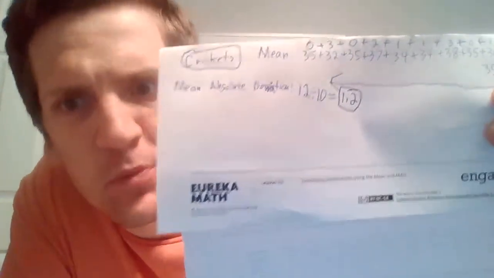So that seems pretty good. They're staying pretty close. They're not very spread out, which would make sense. You'd expect the chirps for the crickets to probably stay pretty close together. So I know the crickets have a mean of 35 and a mean absolute deviation of 1.2. Okay. Let's see if katydids are more reliable.